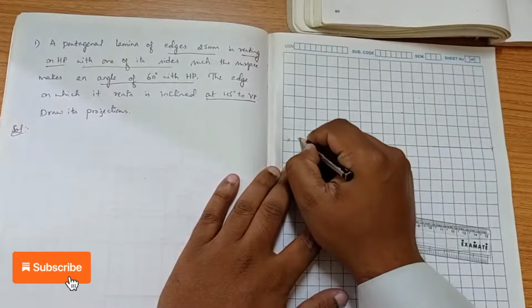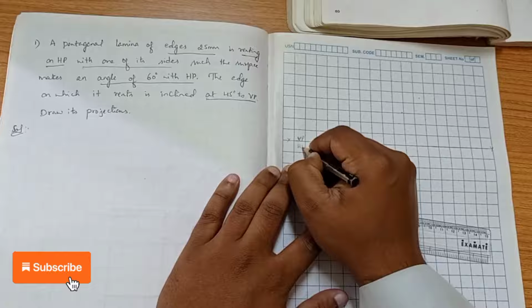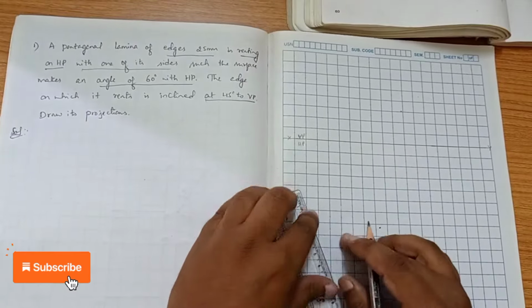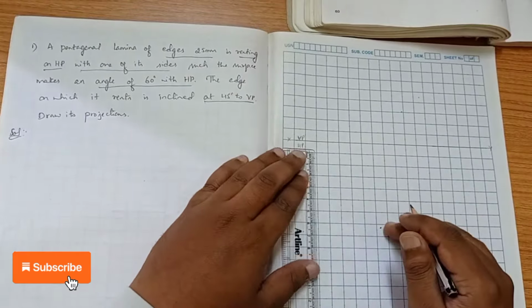So we know that it is in the first quadrant. So we have to construct a pentagon of dimension 25.